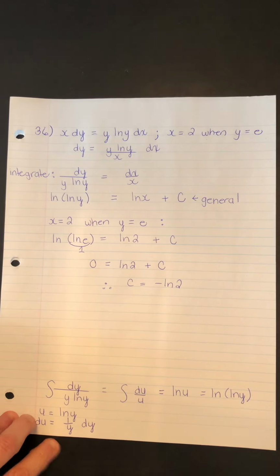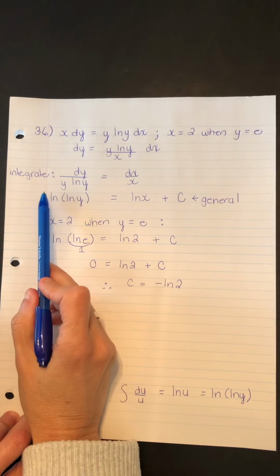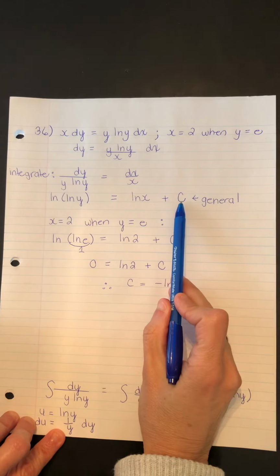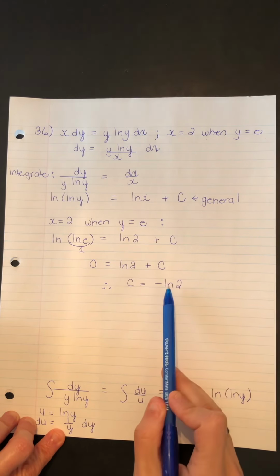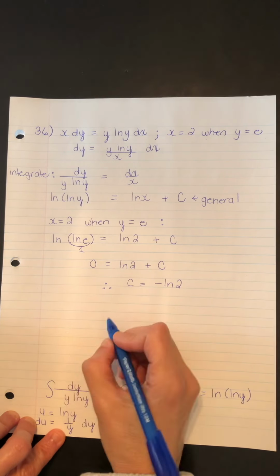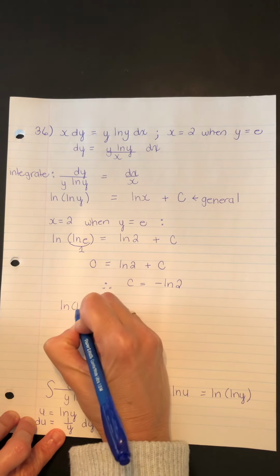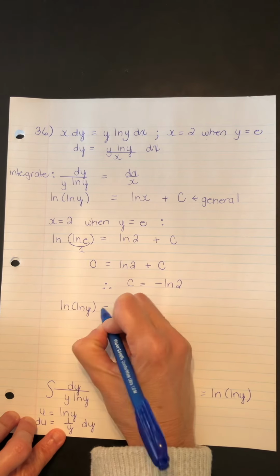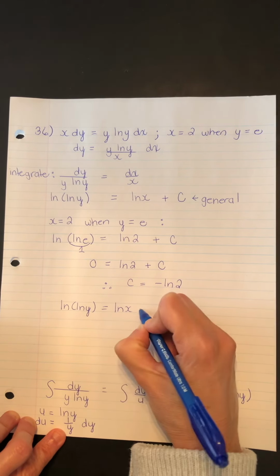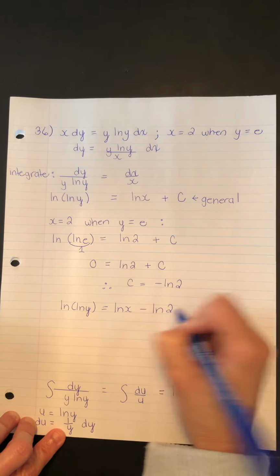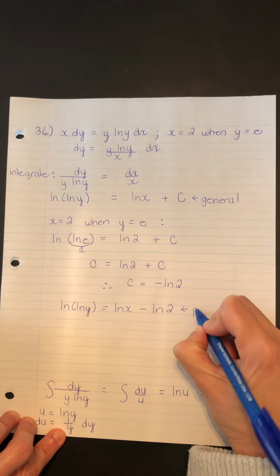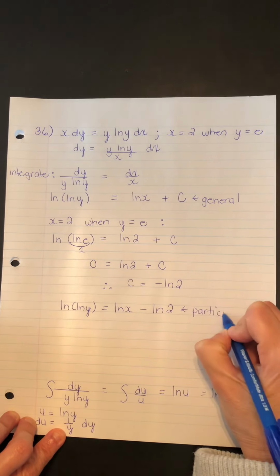So how do we form a particular solution? We go back to the general solution, and right where c is, we substitute negative ln 2. So the left side is the ln of y, and on the right we have ln x minus ln 2. And that is a particular solution.